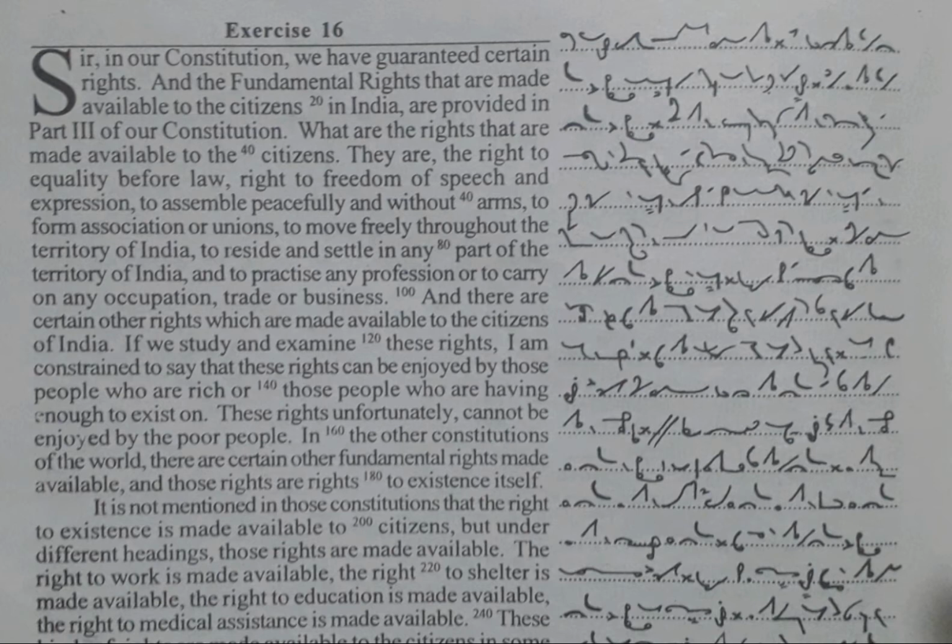These rights, unfortunately, cannot be enjoyed by the poor people. In the other constitutions of the world, there are certain other fundamental rights made available, and those rights are rights to existence itself. It is not mentioned in those constitutions that the right to existence is made available to citizens, but under different headings, those rights are made available.